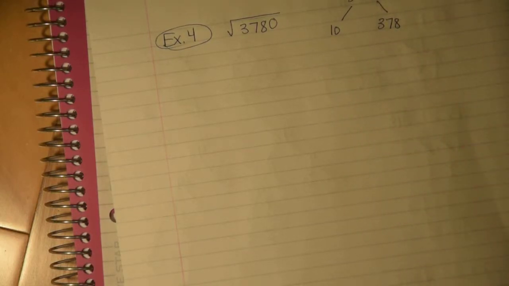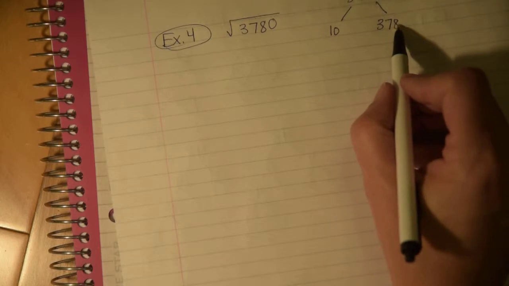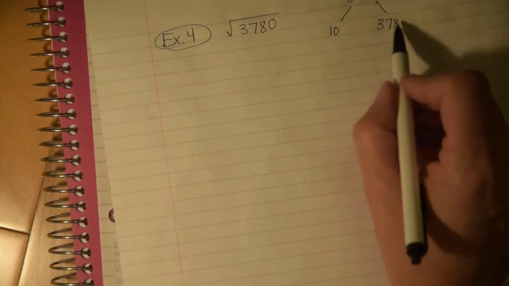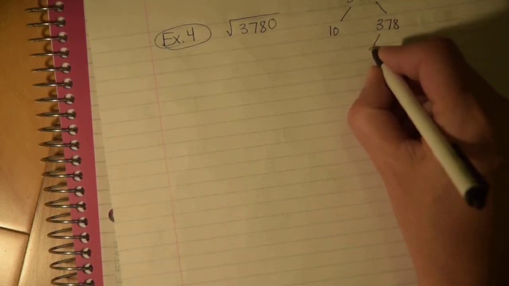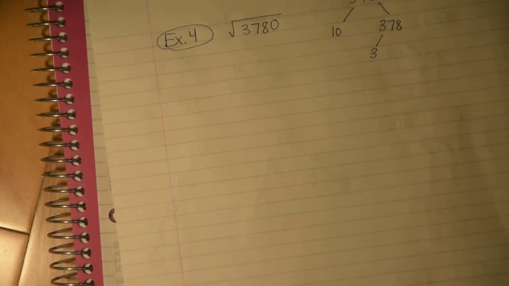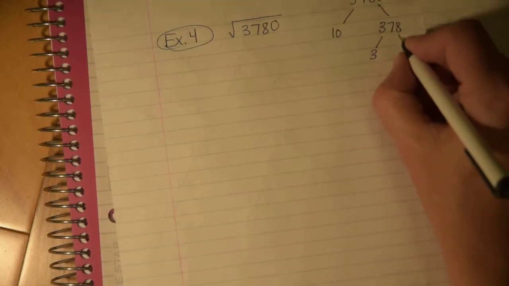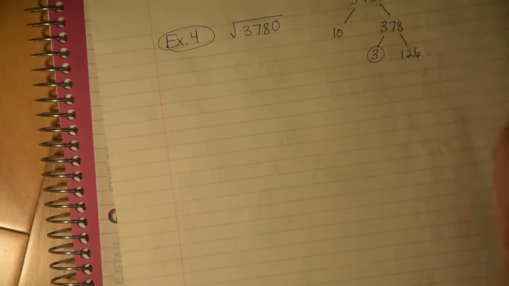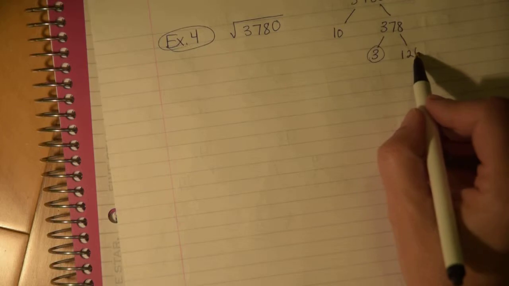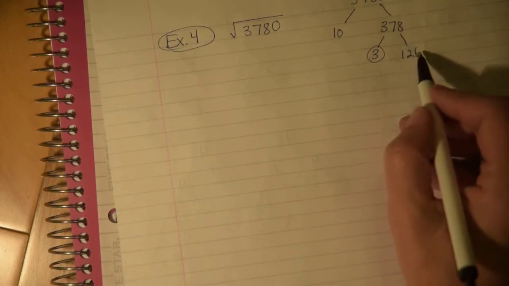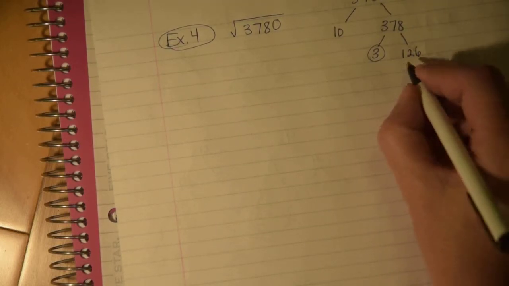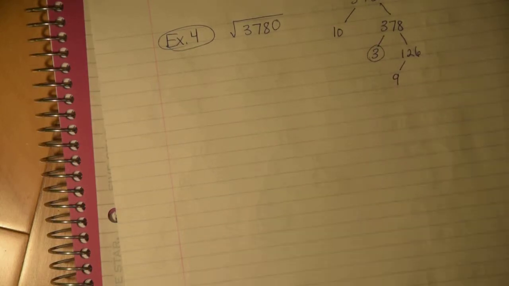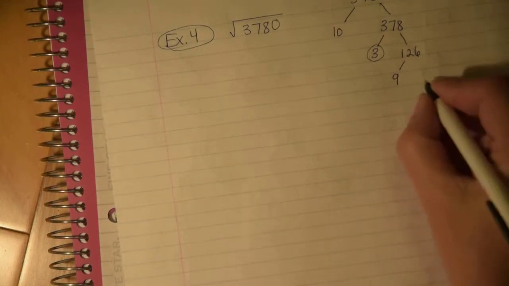And I get 378. Your divisibility rules can help here too. If I add up all the digits, I get 15, 16, 17, 18. They add up to 18, which means I can divide this by 3. So 378 divided by 3 gives me 126. The 3's prime. Adding 1, 2, and 6 together, I get 9. I could actually just divide by 9 if I want, or I could divide by 3 again. So I'll divide by 9. And 126 divided by 9 is 14.